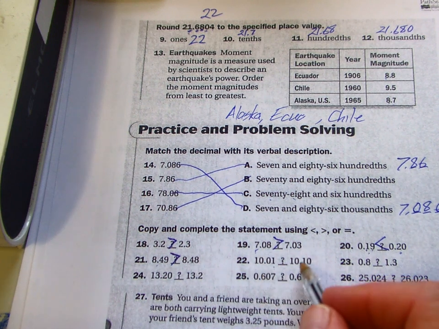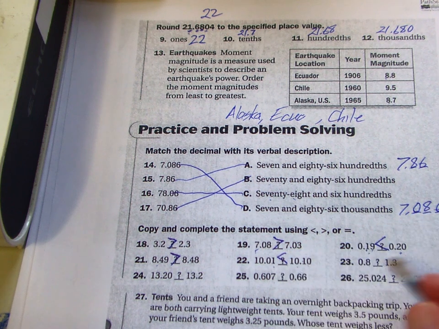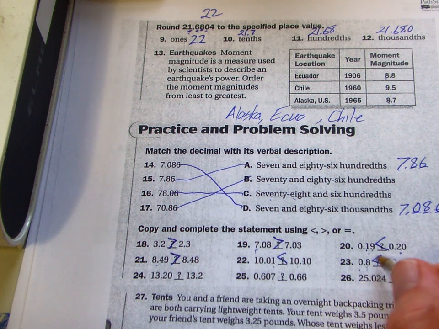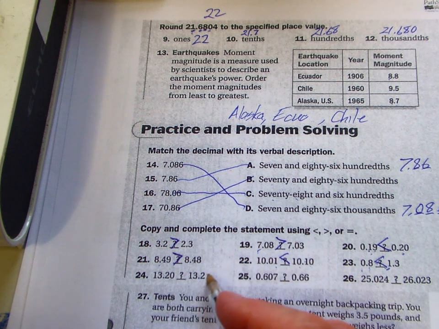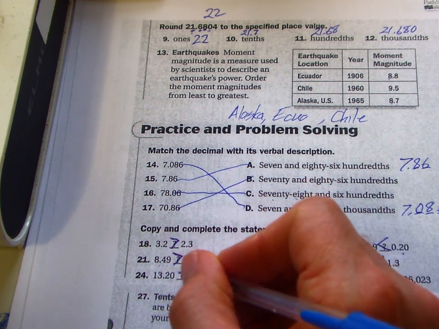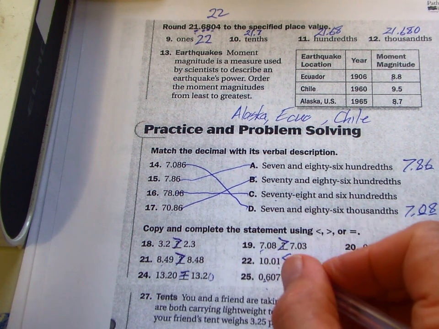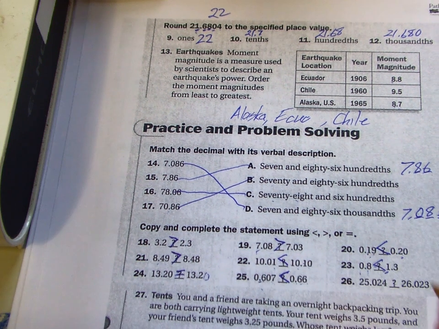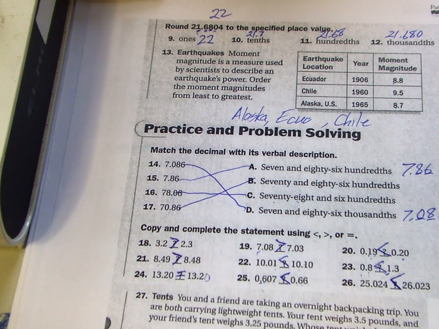10 and 1 hundredth, 10 and 10 hundredths, this one's bigger. 0.8, 1.3, this one has ones, this doesn't have any, this one's bigger. 0.8 is less than 1.3. 13.20, 13.2, this is the same as 13.20, so they are equal. 0.60, 0.66, that one's bigger. 0.607 is less than 0.66. 25, 26, you're bigger. 25.024 is less than 26.024.